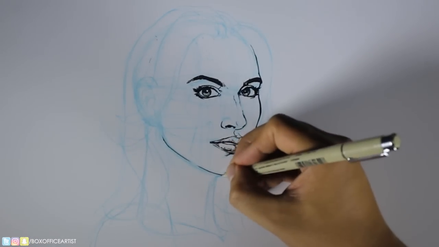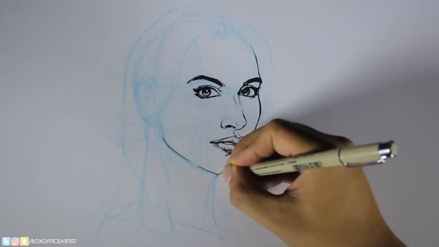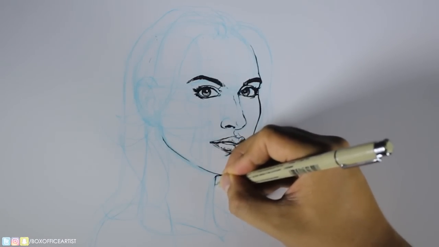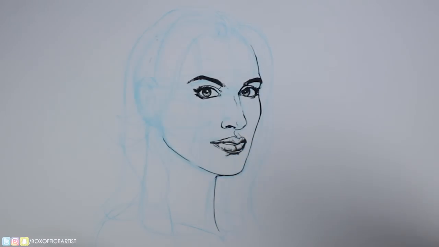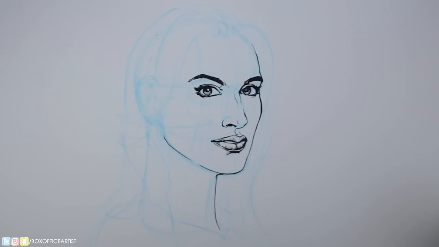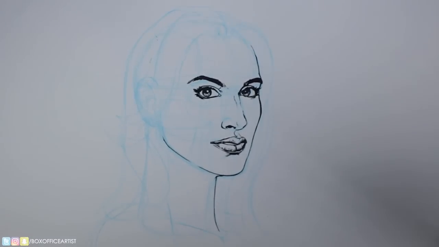And now let's draw this line here like this. I'm gonna draw the neck, have that go down like that. Okay. So let me just take a step back and see how I like it. Okay, so as you can tell, guys, it's very feminine.